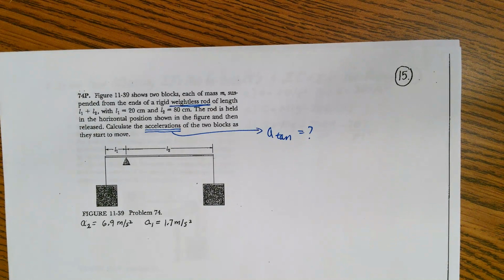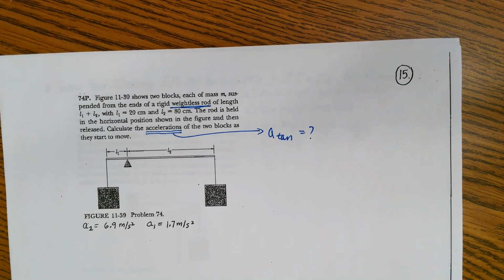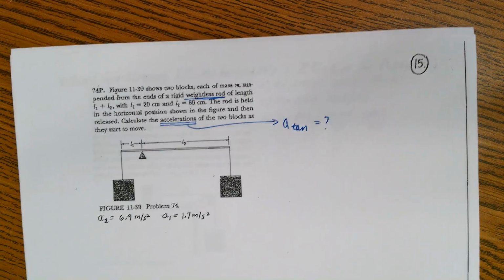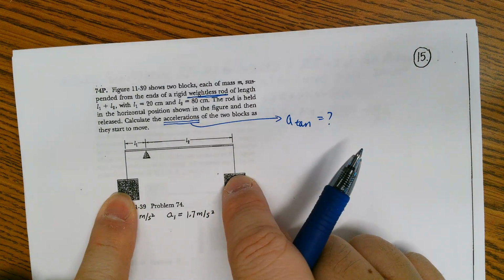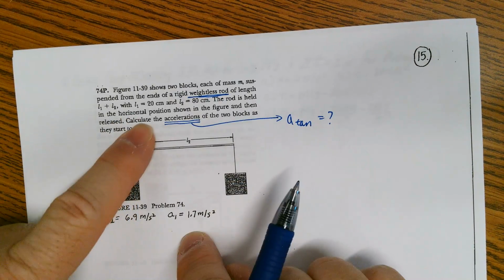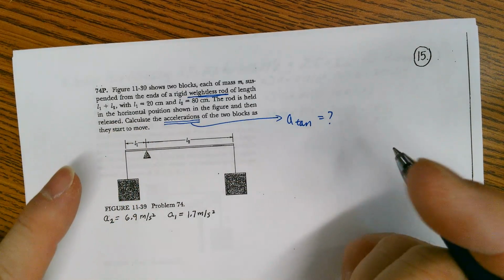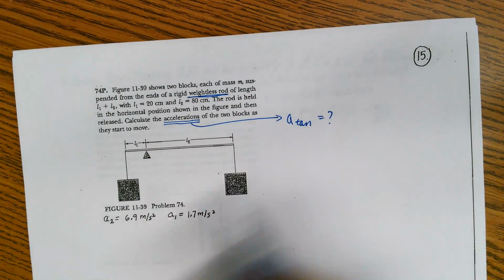So what we need to do is find the torque, which will cause angular acceleration. Once we get angular acceleration, we can figure out the tangential acceleration by multiplying by the appropriate radii.